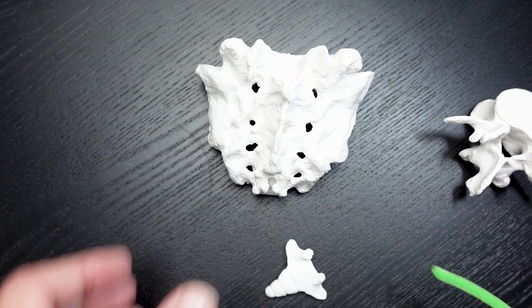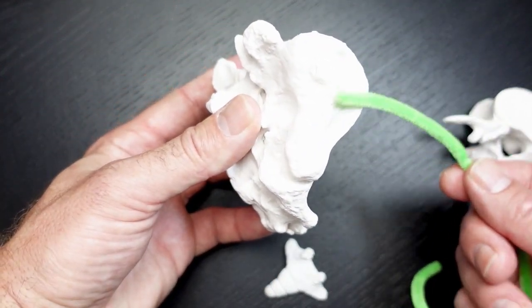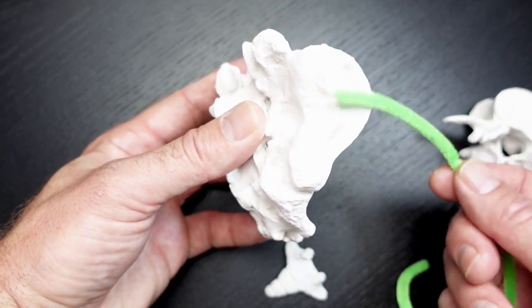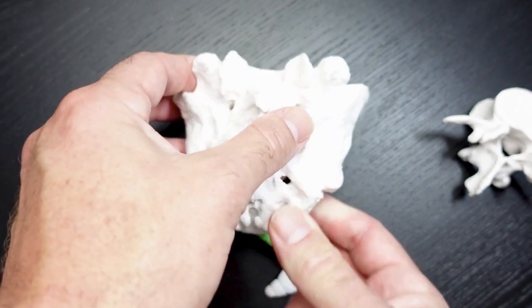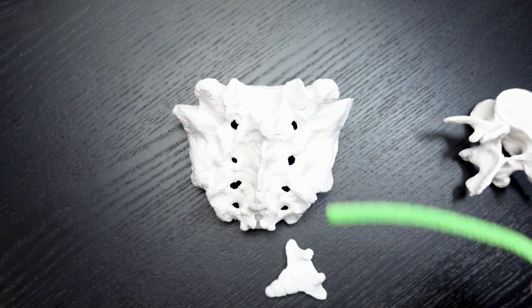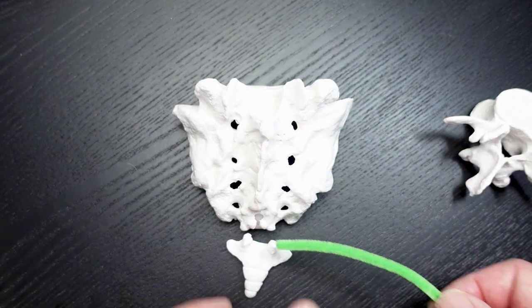And then on the sides, I have auricular surface. On the lateral sides, auricular surface. And this is to attach the sacrum. So we have sacrum and coccyx.